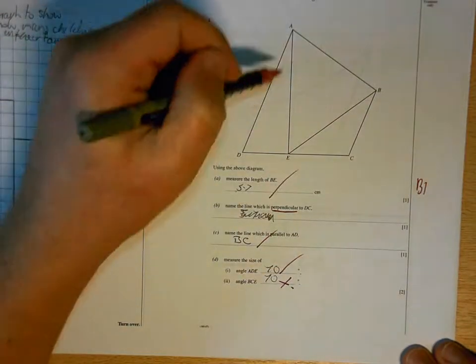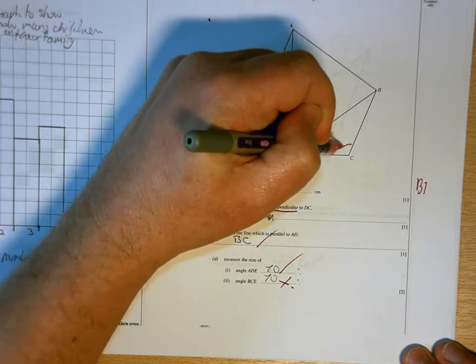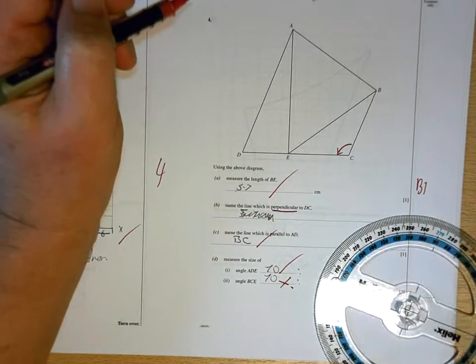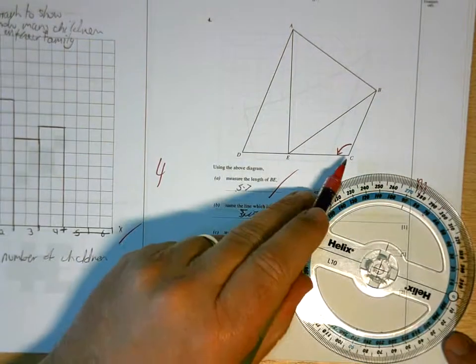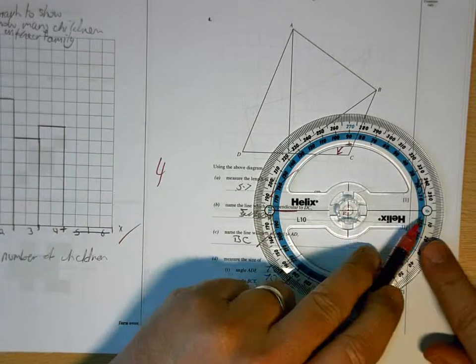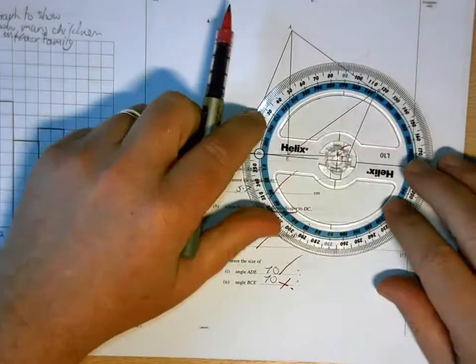And then angle BCE, BCE is this angle here. Okay, so you need to get your angle measurer, put the center of the angle measurer on C, and you need to have the 0 lined up with the rest of the line.